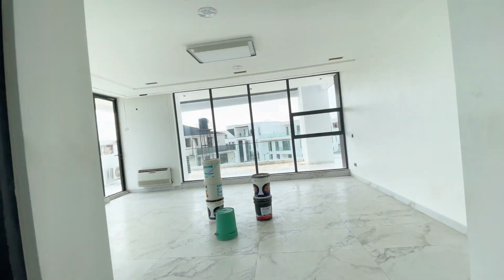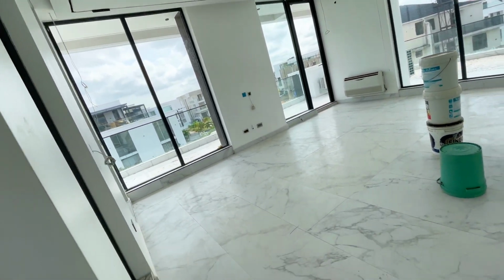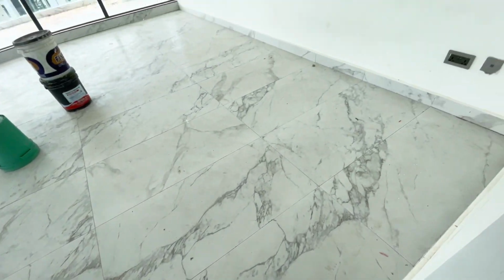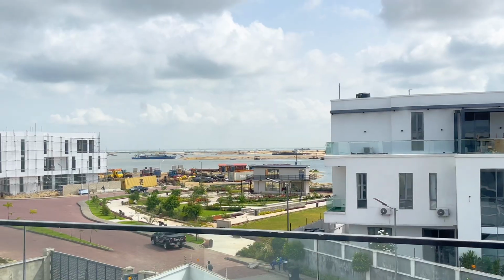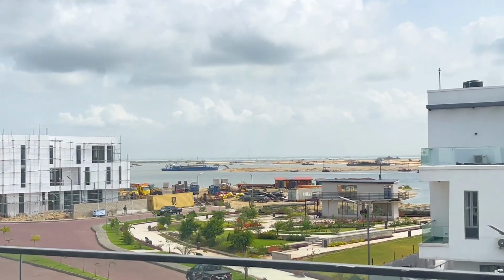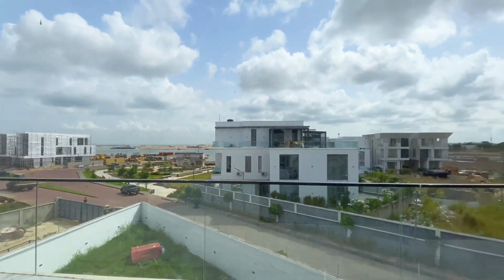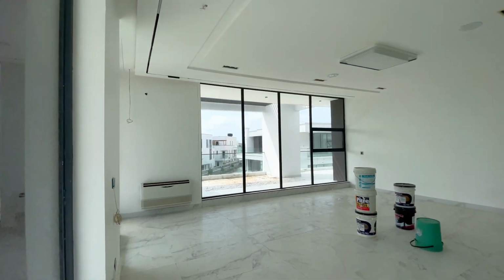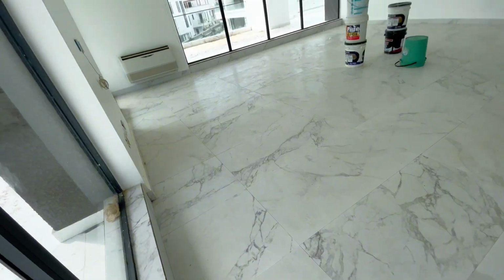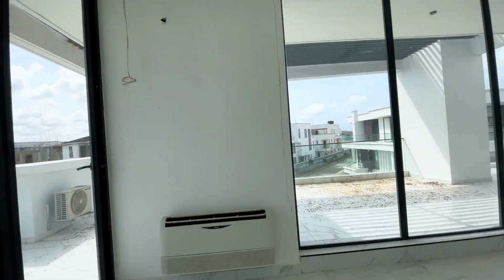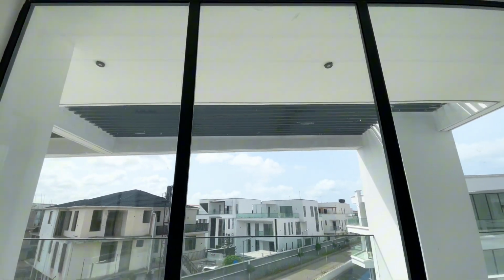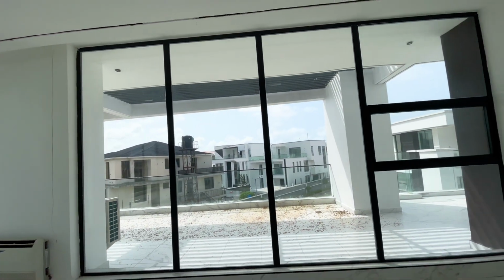And from here you proceed to the master bedroom itself. So this is the master bedroom. That's the Lagos Lagoon. So yeah, master bedroom is right here. It's huge, spacious. Pre-installed ACs, huge windows. These windows are really huge.